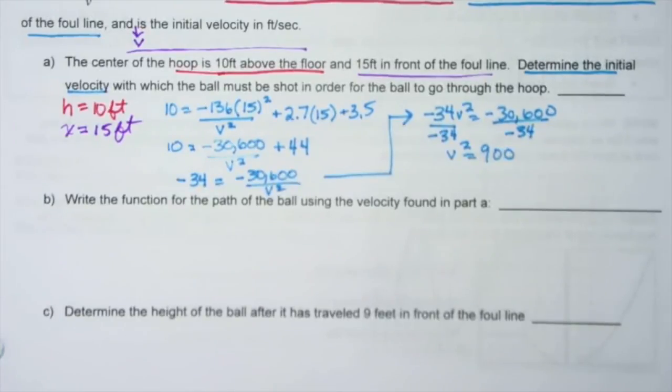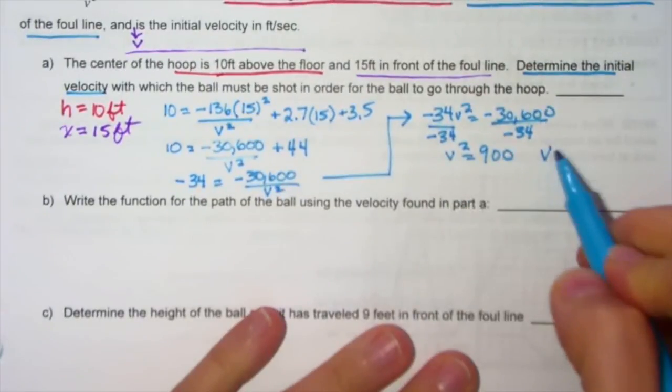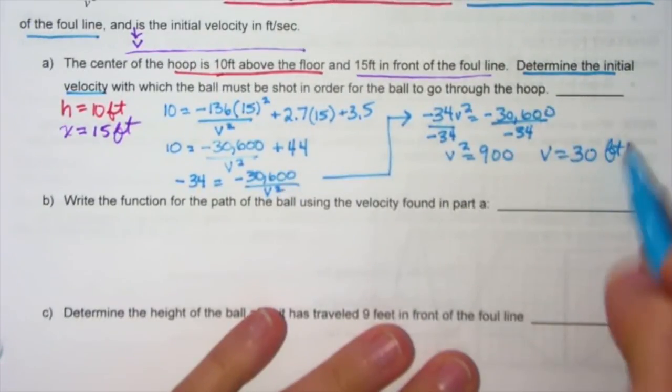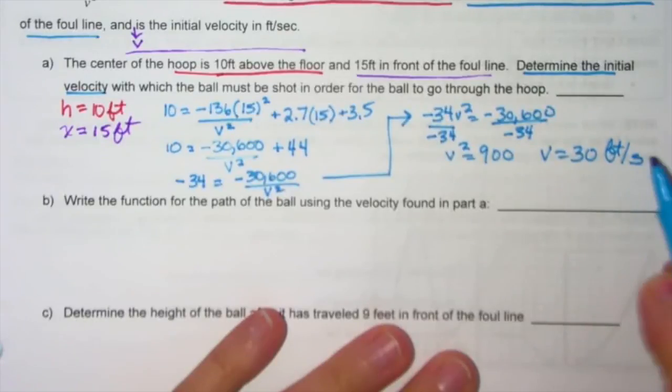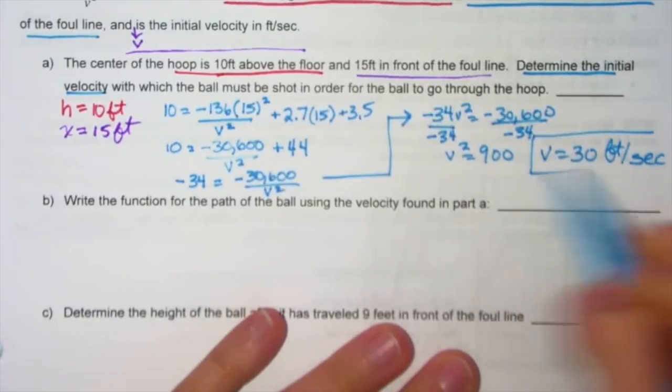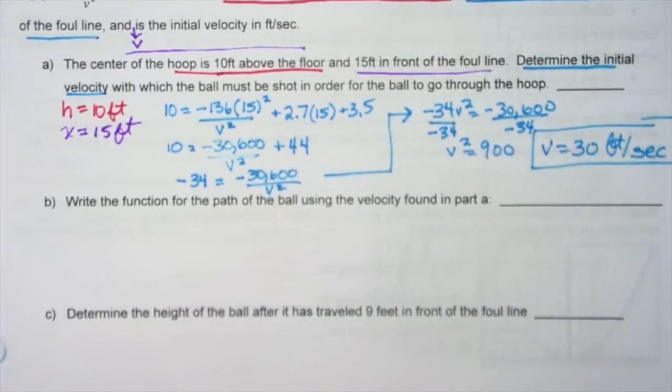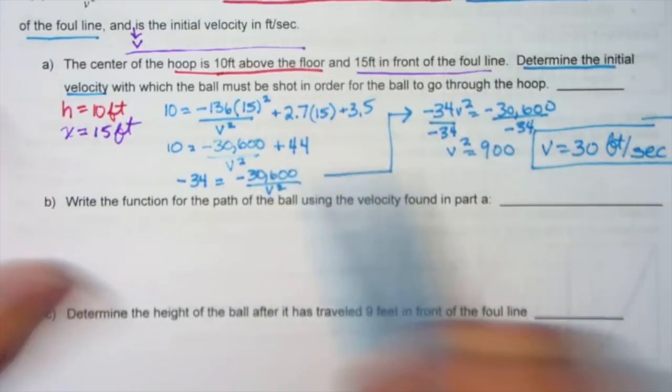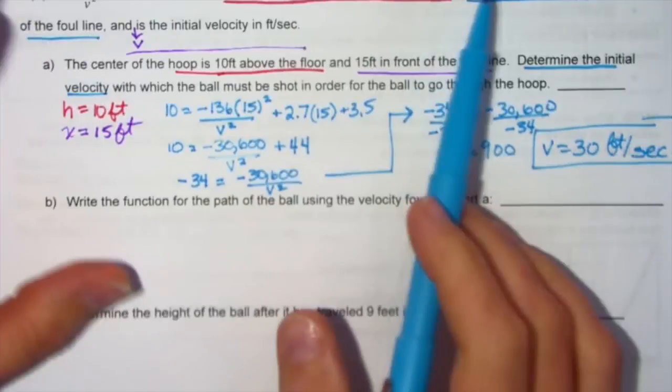All right, why do we even have a choice? Positive or negative velocity? We get v equals 30, so that's 30 feet per second. But why not negative 30? Why positive 30? Anybody remember? Because it's going forward. He's throwing the ball, right? His initial motion is in a forward direction, or you could also think he's going up, right? Because if he's shooting the ball, it's starting by moving up.